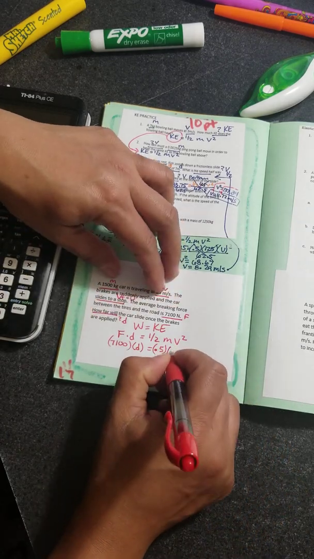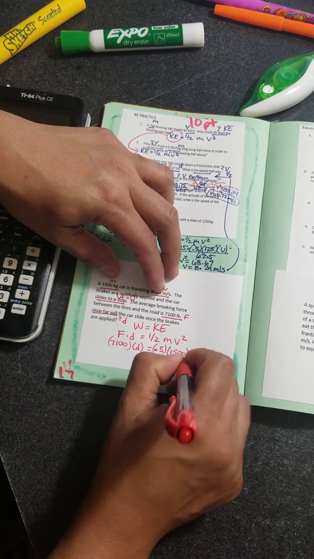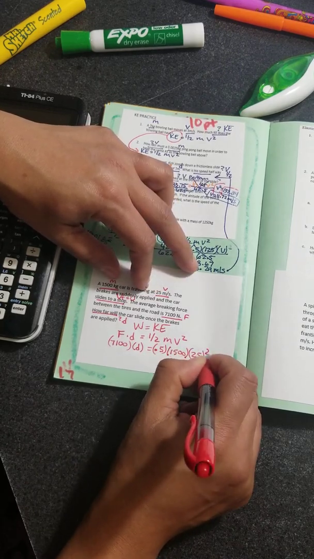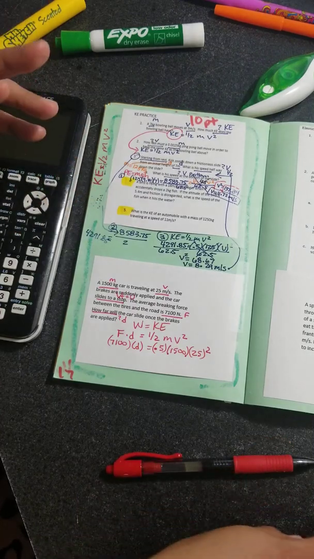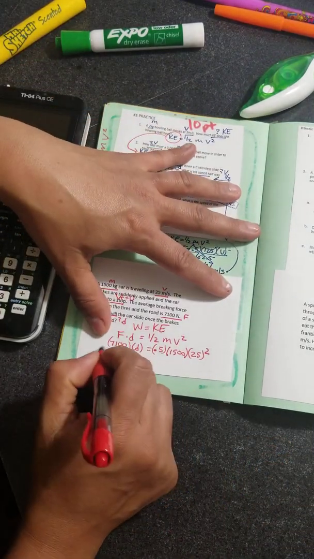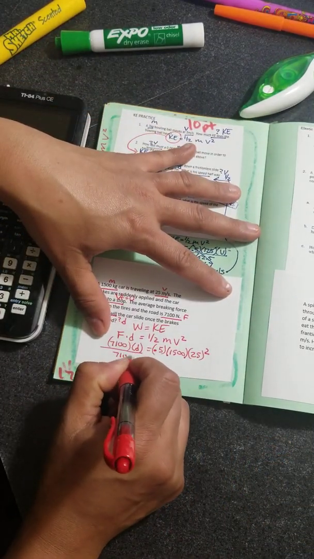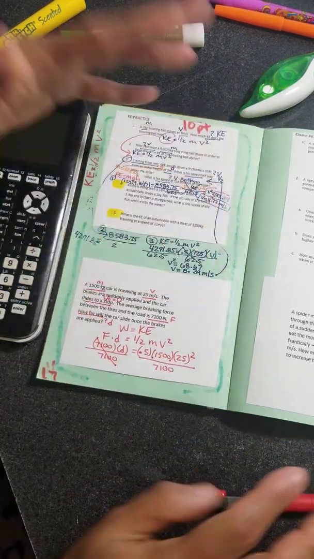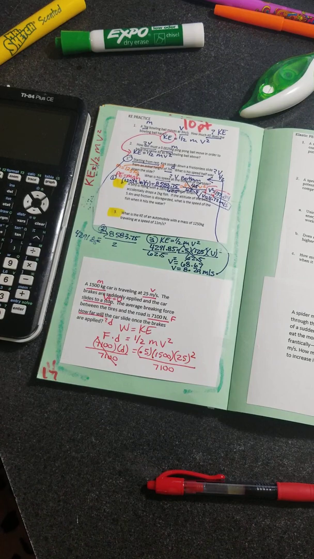The mass of the car is 1,500, and the velocity of this car was 25, but don't forget to square the velocity. Now, in this case, you can go ahead and do the algebra. Divide on this side, cancel, divide on this side. All right. And now you can go ahead and solve for the distance, which should be in meters.